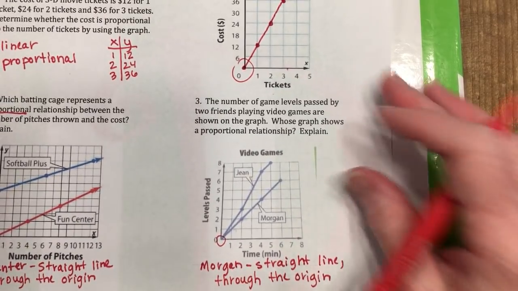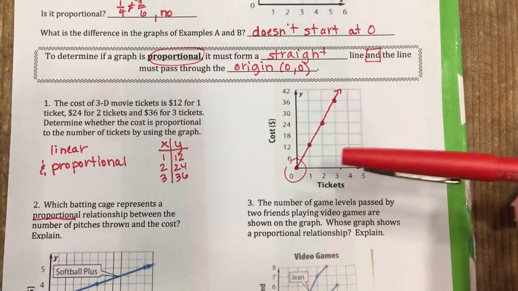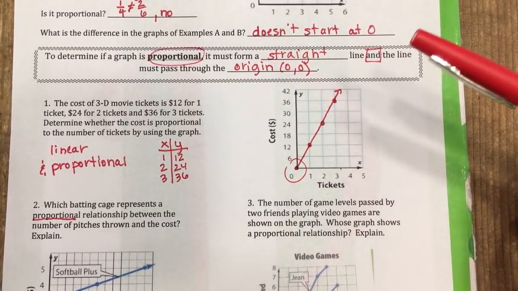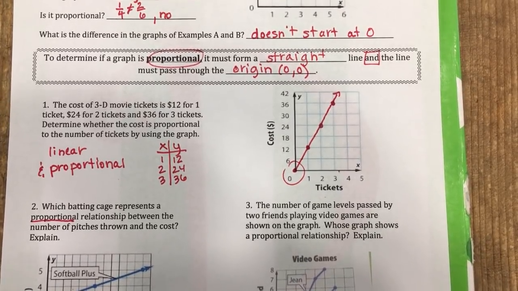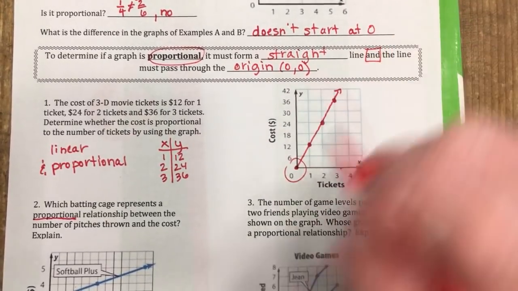All right. So again, what you're looking at today, you're going to be looking at some graphs or having to graph some things possibly. And you want to just be able to determine if they're proportional or not. So you're looking for a straight line through the origin.